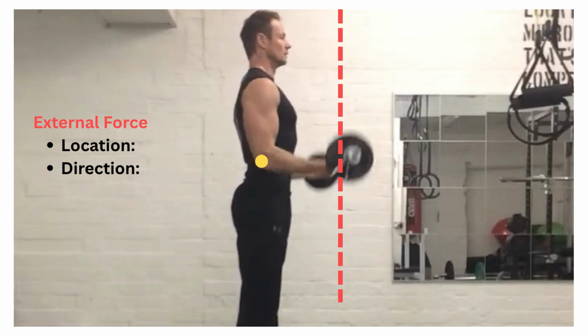So if I start at the axis of rotation and I want to get to the force vector, I need to travel anteriorly. So our external force is located anterior relative to the axis of rotation. Again, that's important that we're relating it to the axis of rotation. And we can represent that here by this green line.